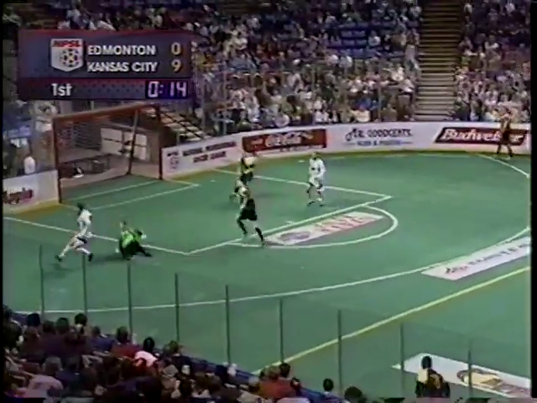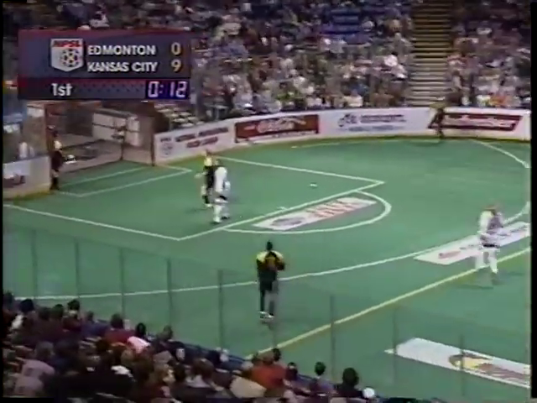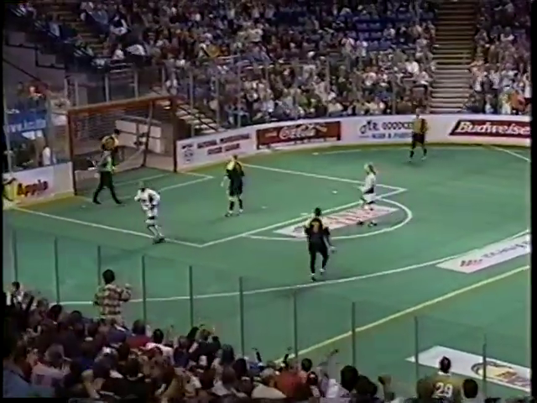Now Wade to Wilson. Shepard came out. Wilson, open net. Shoots. Score. Eric Wilson adds to the Attack lead with 11 seconds left in this first quarter. Eric Wilson gives the Attack an 11-0 lead.